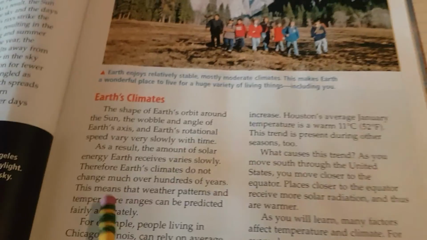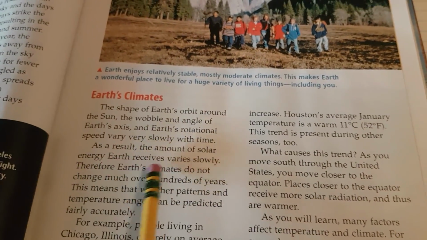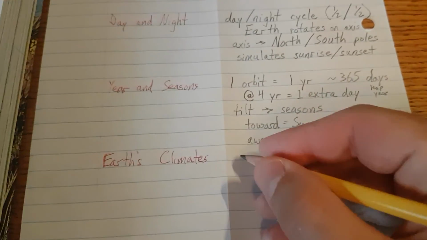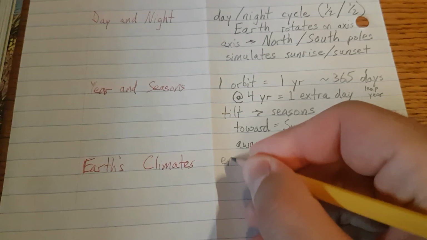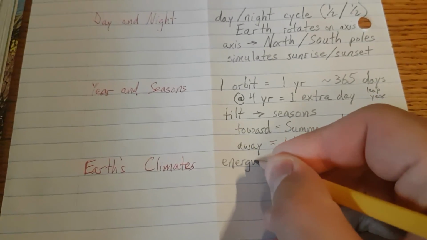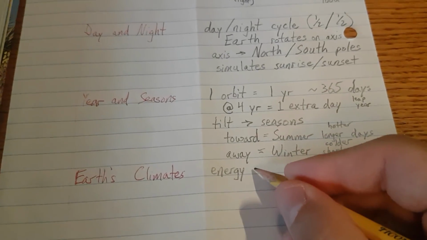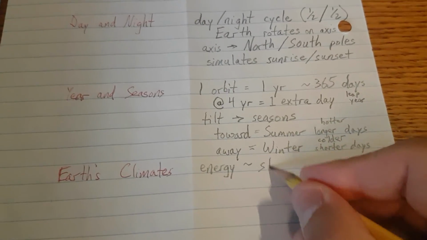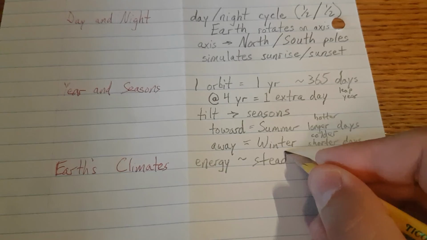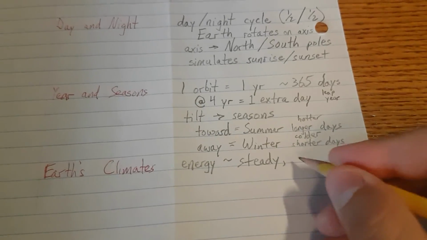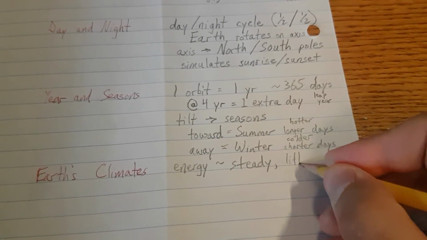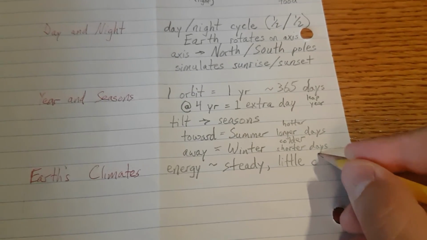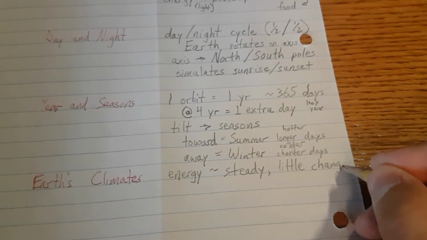Okay, so let's use this part right here. The energy that the Earth receives varies slowly. In other words, energy, squiggle, steady, comma, little change.